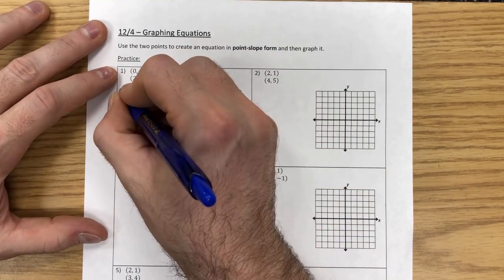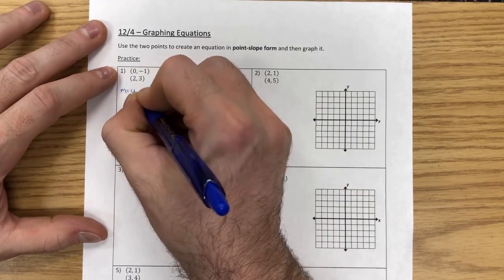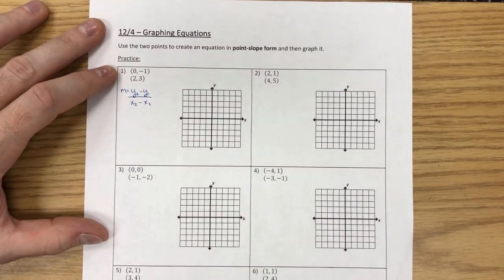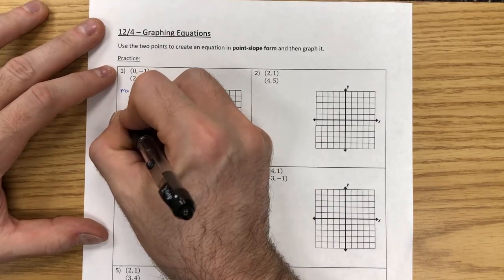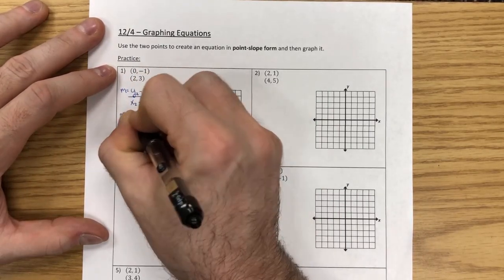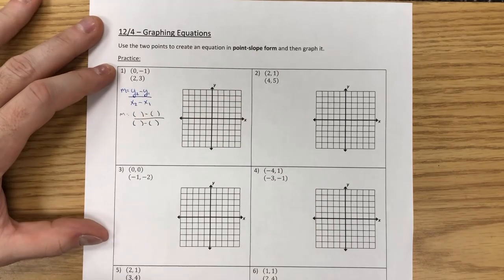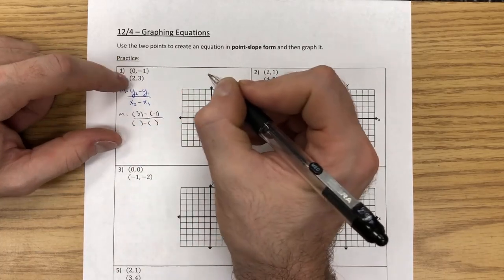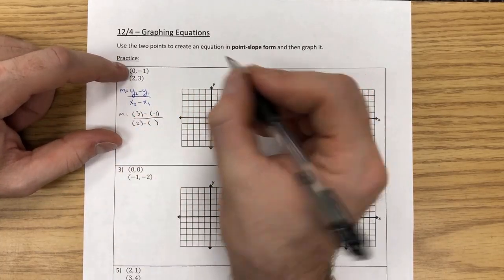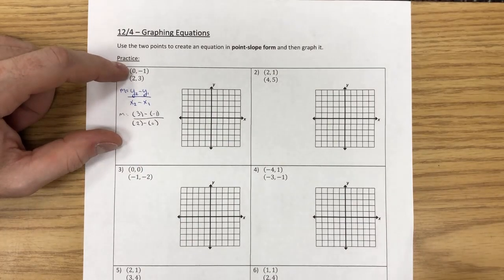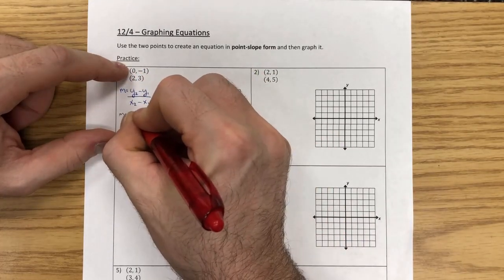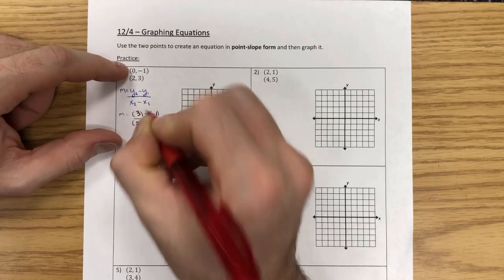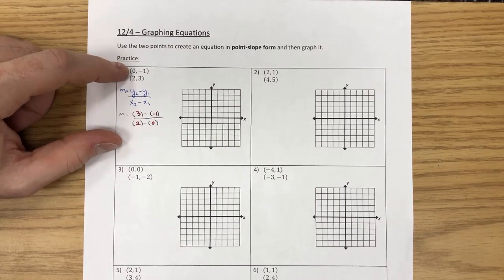I know that with any 2 points, I'm going to need to use the formula for slope so I can find the rate of change between them. So I'm going to take y2 minus y1 over x2 minus x1. So I'm going to say, okay, my slope is some number minus some number over some number minus some number. My second y is going to be 3. My first y is going to be negative 1. My second x is going to be 2. My first x is going to be 0. Actually, I should have done these in a different color so that way they stick out a little bit more. They don't blend into the background quite so much. So I guess that works.